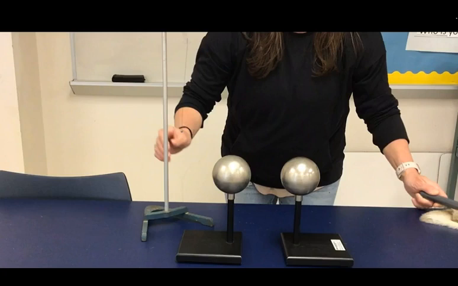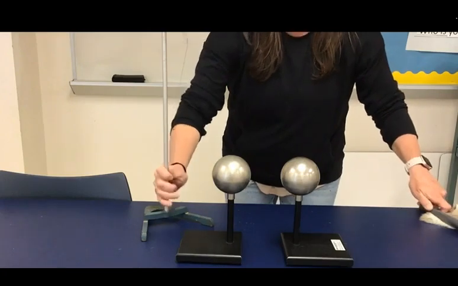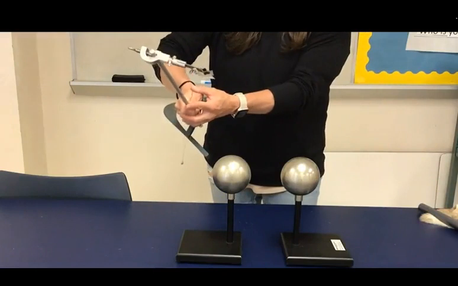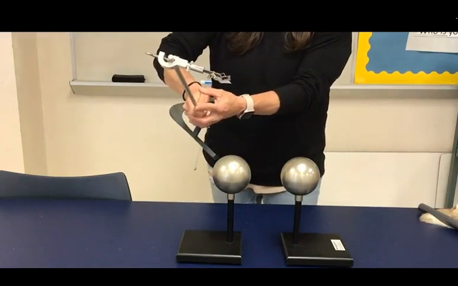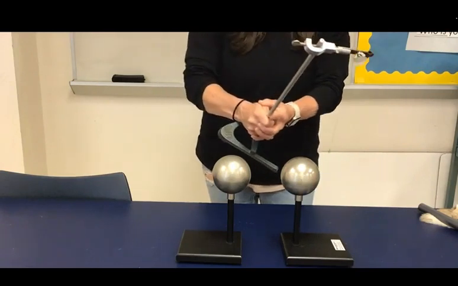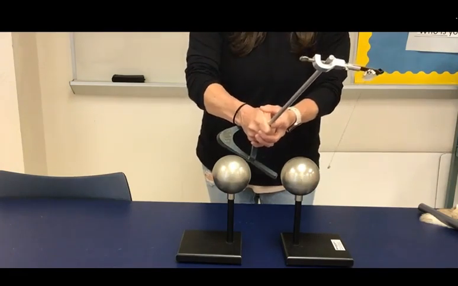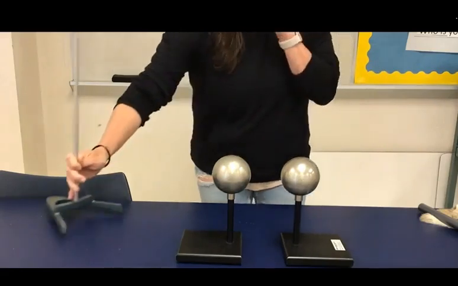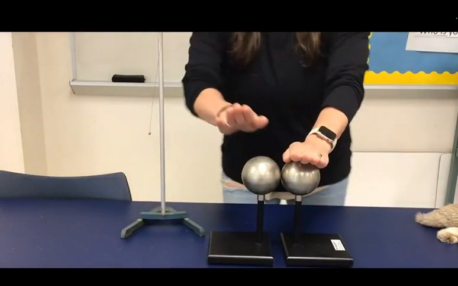So again, I have a negatively charged pith ball, and we can see if it attracts or repels either sphere. You can see that this pith ball is repelling the sphere that's on the left, which means the sphere on the left was negatively charged. But on the right, you can see it attracting, which means the sphere on the right had to be positively charged.